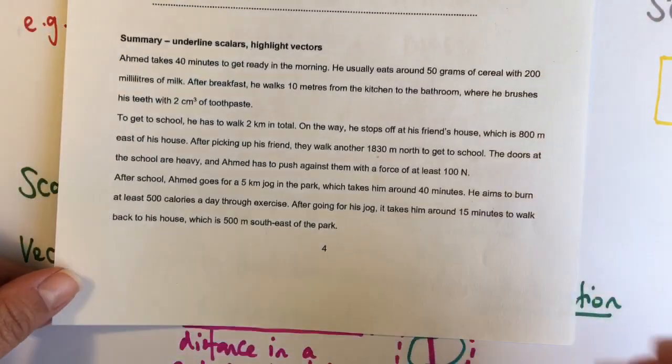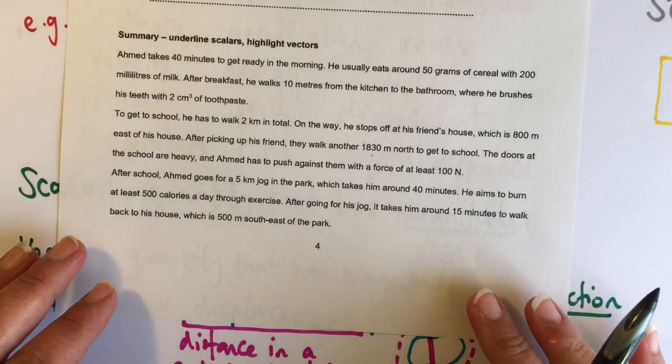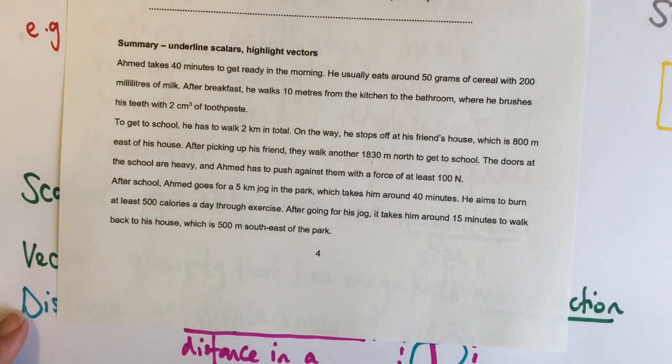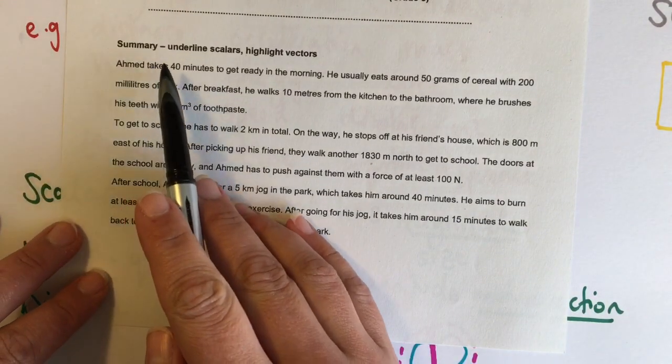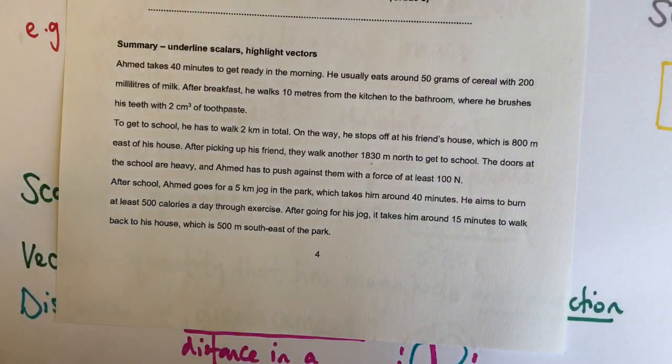So first I'm going to do the summary, because this is in both booklets, whereas I'll then do the final question for the higher booklet only, the 6 to 8 booklet. So the summary wants us to underline scalars and highlight vectors. So I have my highlighter ready.